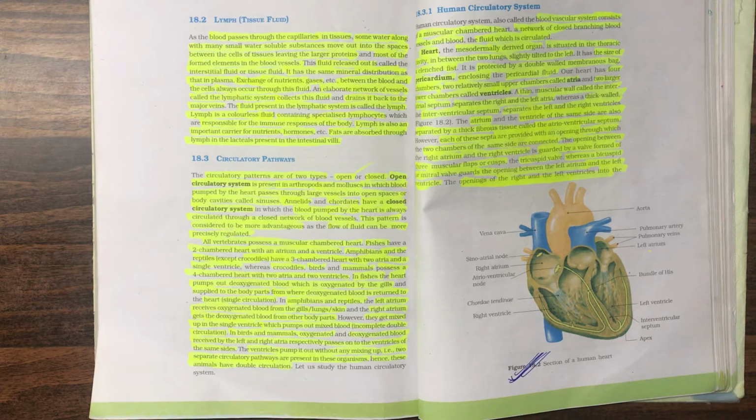Fishes have a two-chambered heart with an atrium and a ventricle. Amphibians and reptiles, except crocodiles, have a three-chambered heart with two atria and a single ventricle, whereas crocodiles, birds, and mammals possess a four-chambered heart with two atria and two ventricles.